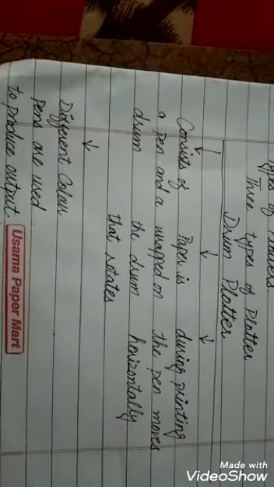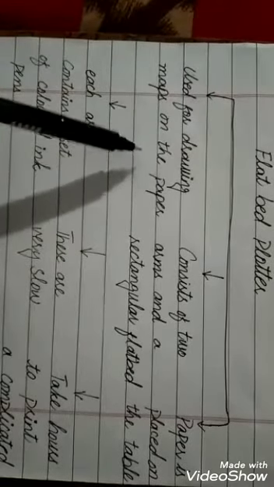Our next type of plotter is the flatbed plotter. A flatbed plotter is used for drawing maps on the paper, and it consists of 2 arms and a rectangular flatbed. Its name is flatbed plotter, and it is just like a bed, and paper is placed on the table for printing. It has 2 arms, and each arm contains a set of colored ink pens for drawing on the paper.